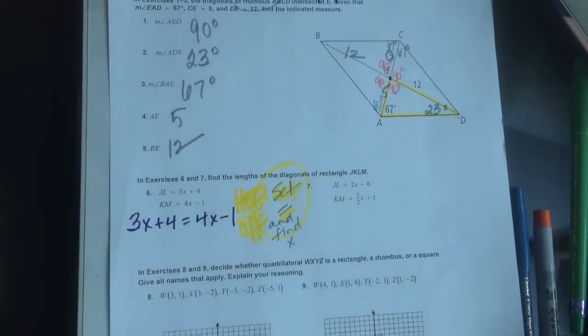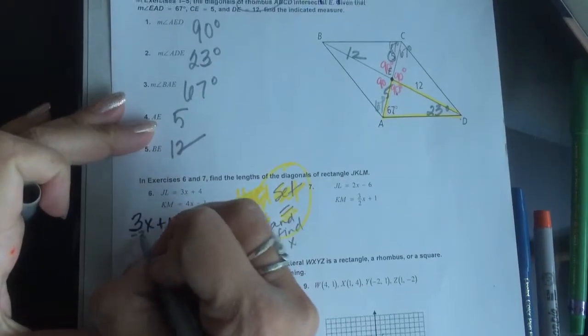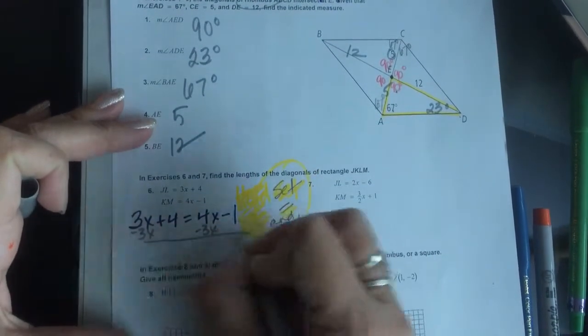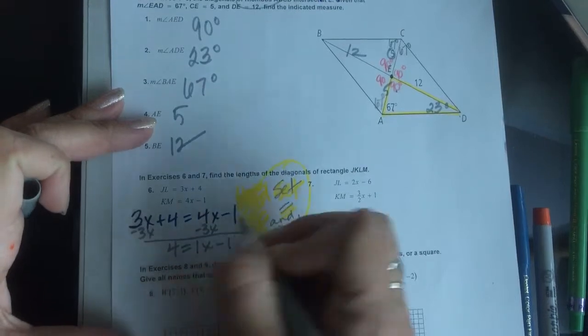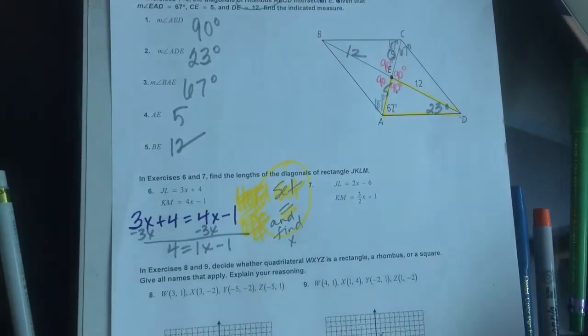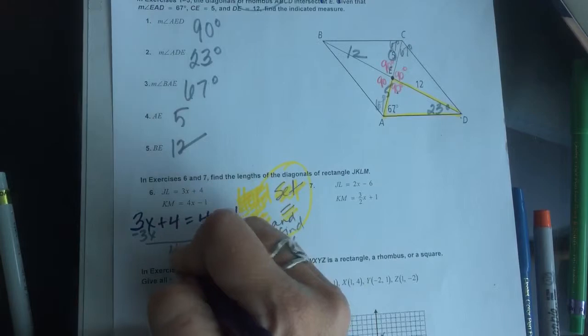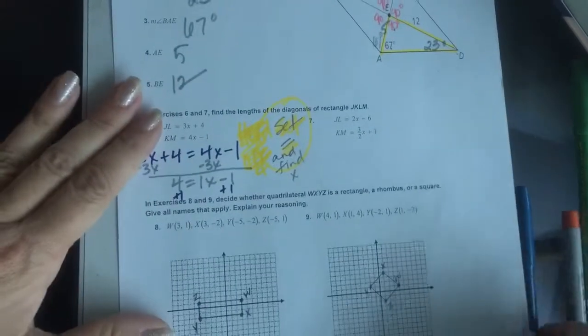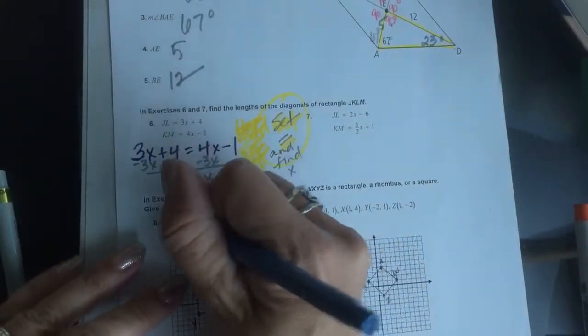So I'm going to subtract 3 x's from both sides first. So then 4 is equal to 1x minus 1. And then I'm going to add 1 to both sides. 1x is equal to 5. Finish this up. X is 5.